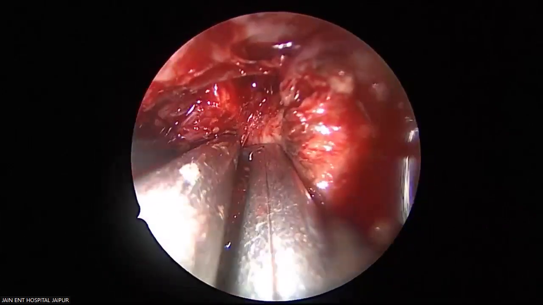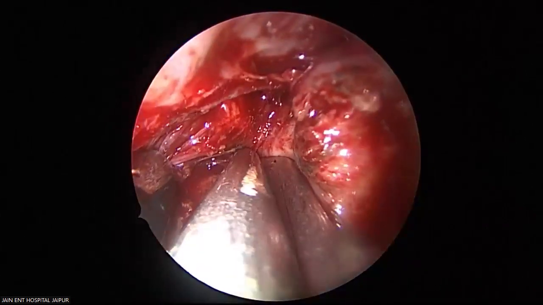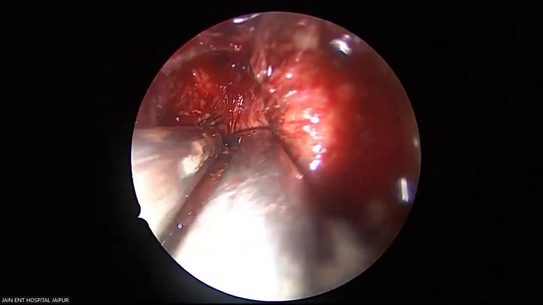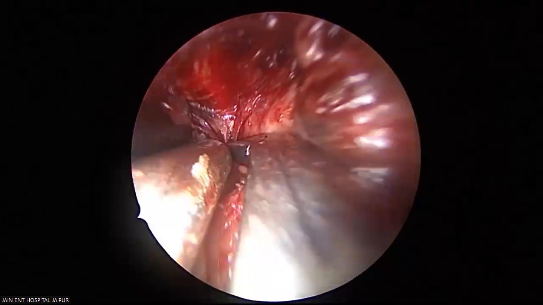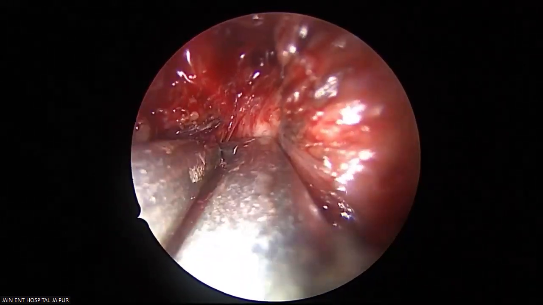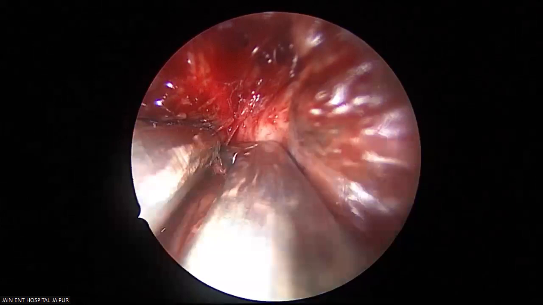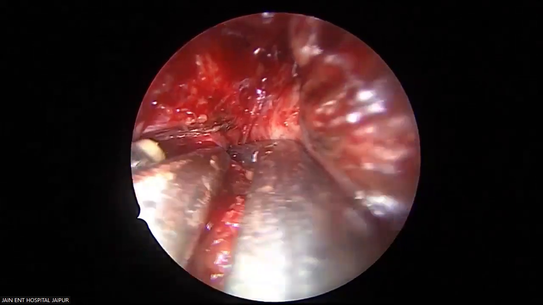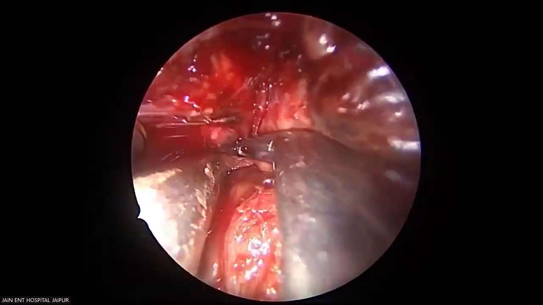This is the vessel, here on the upper lateral part. That's the main vessel. Can you see the vessel?